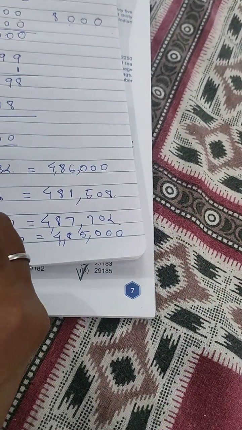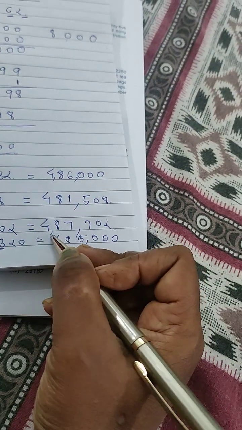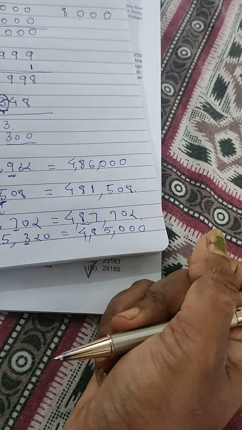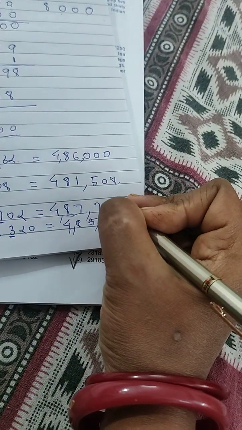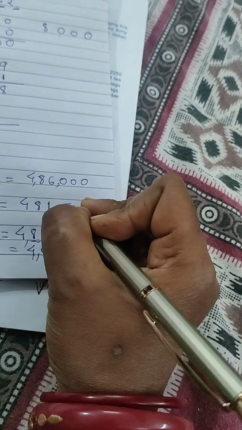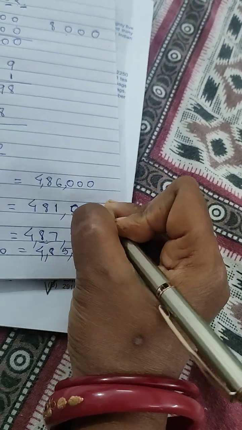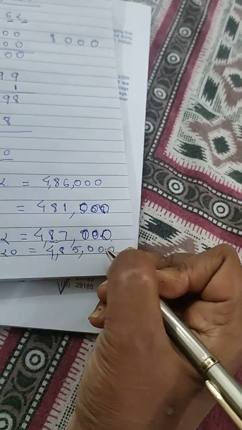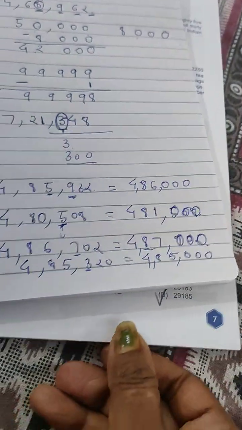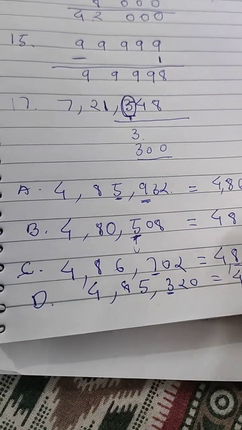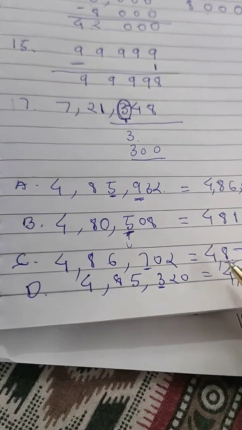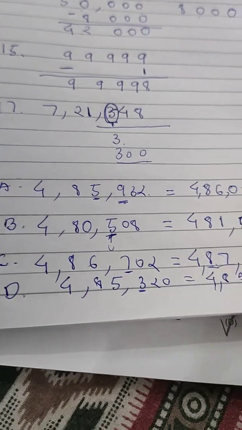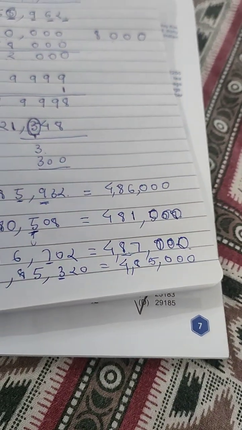Greatest number is C, which is being read as 4,87,702. Sorry, 700. After rounding off, all of these will become 0. 0, 0, 0, 481,000, 487,000, 485,000.